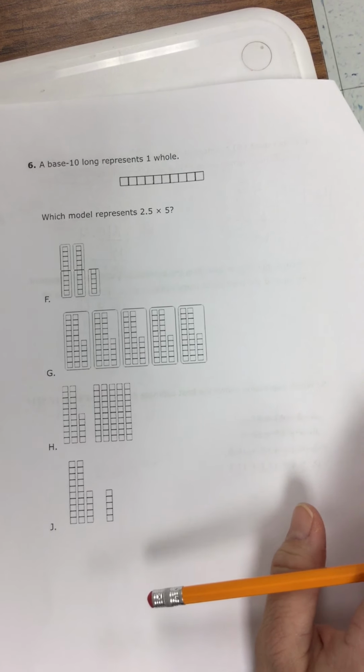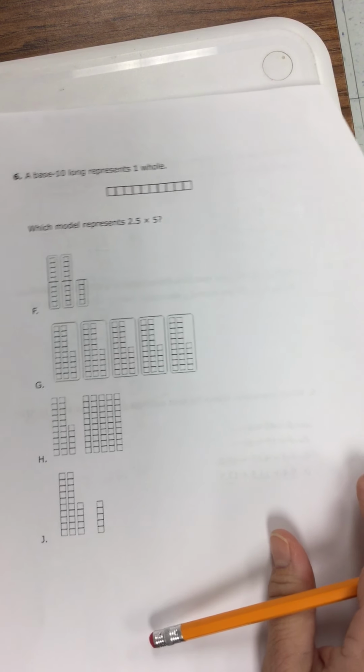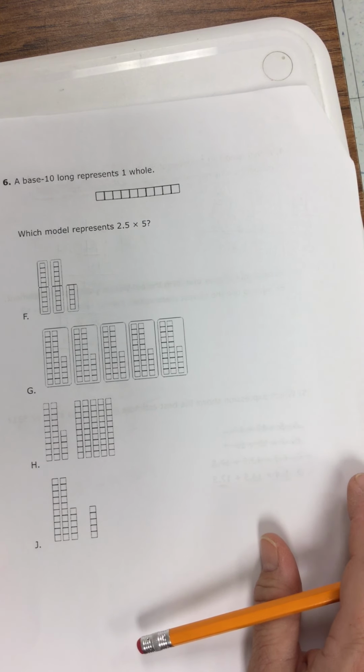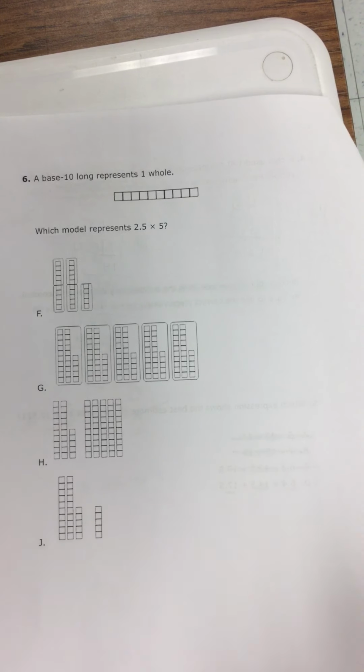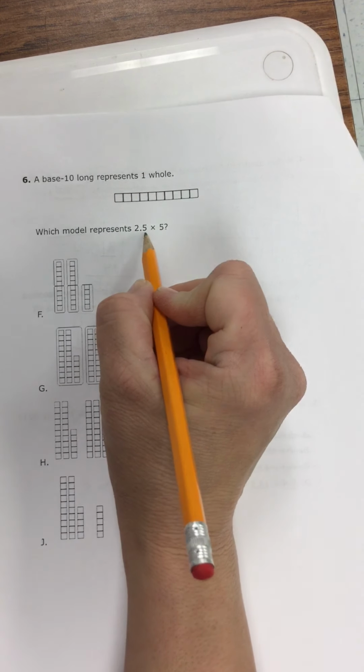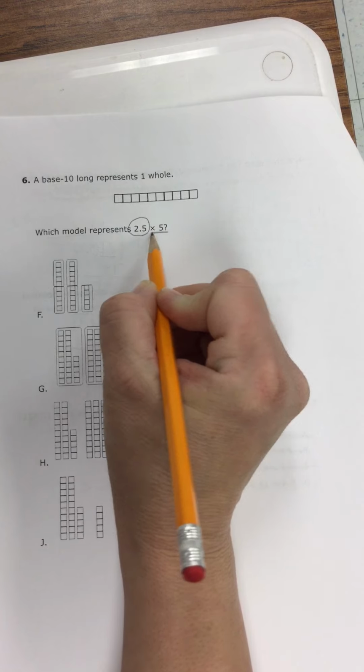Okay, this one was missed, and that kind of saddens me. Base 10 long represents 1 whole. Which model represents 2 5/10 5 times? 2 5/10 times 5 means 5 different times. That means this number written 5 times.